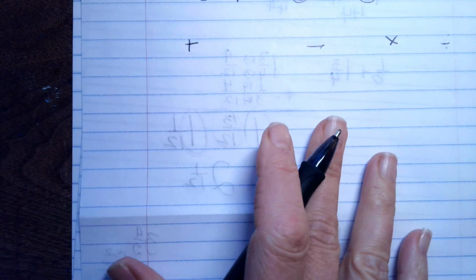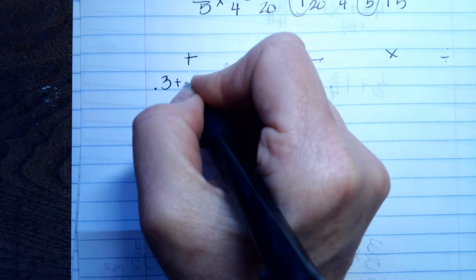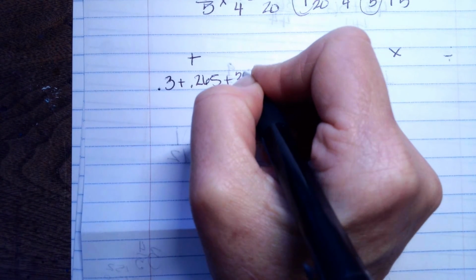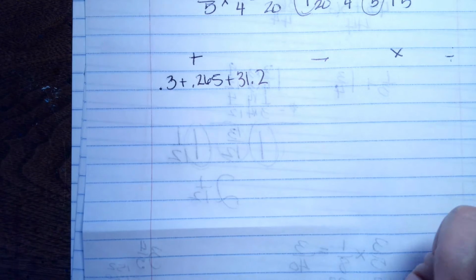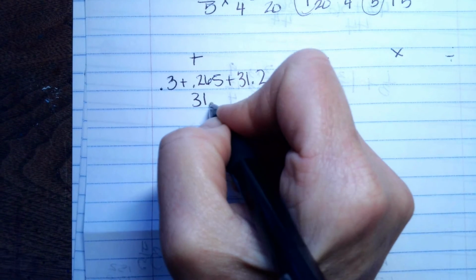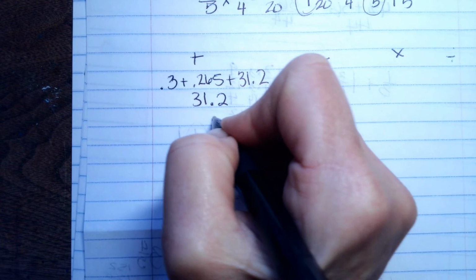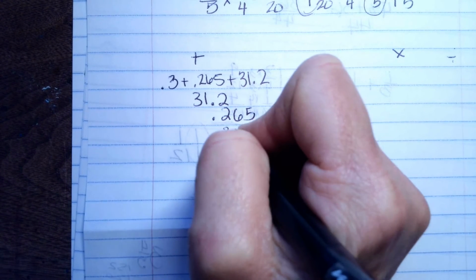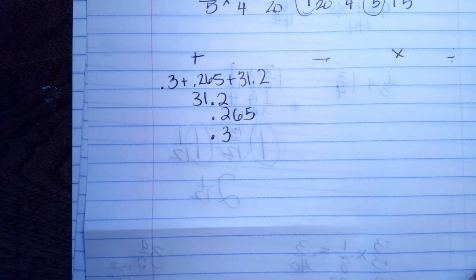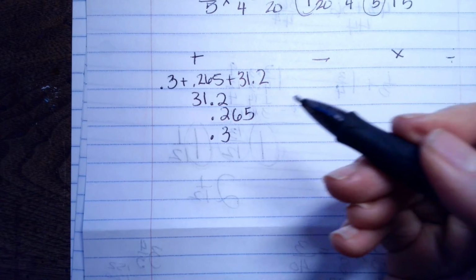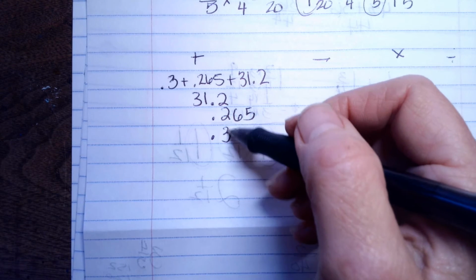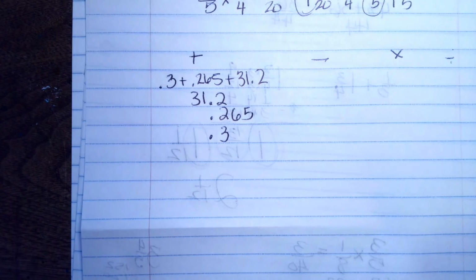Okay, now decimals: adding, subtracting, multiplying, and dividing, right? So to add, we just line up the decimals. So if it was 0.3 plus 0.265 plus 31.2, we line them up according to the decimal. And I always put the biggest one on top, and then everything else can go. It doesn't matter what's bigger or smaller, but I always like to put the bigger one on top.